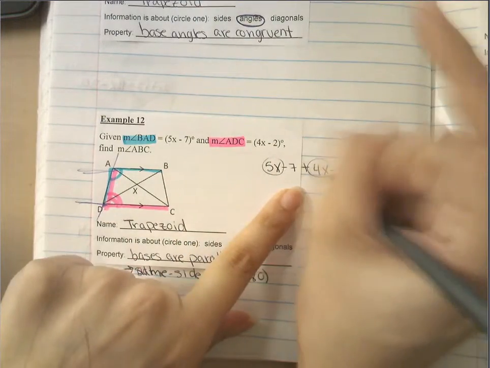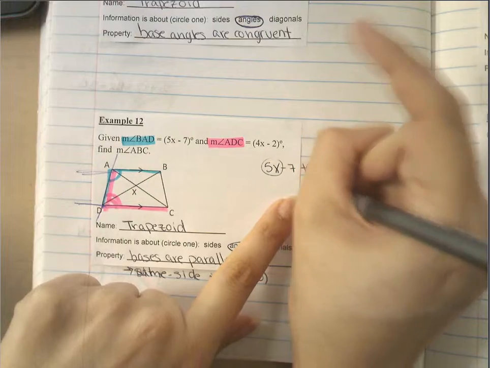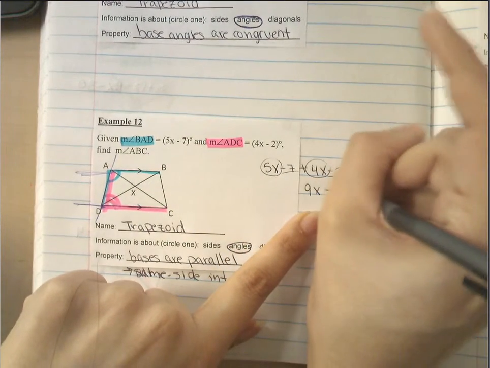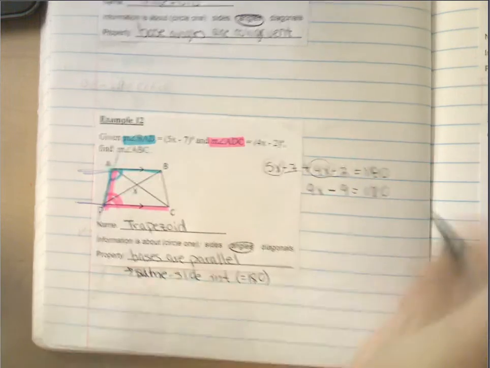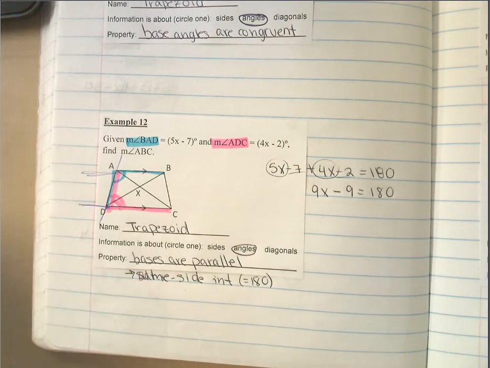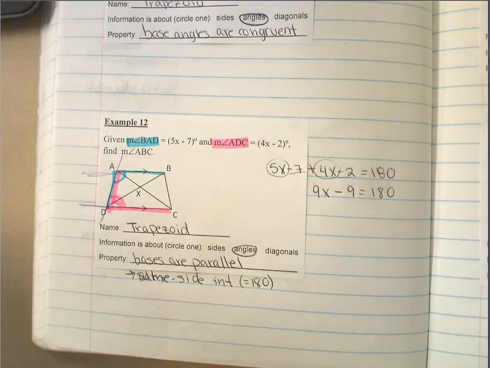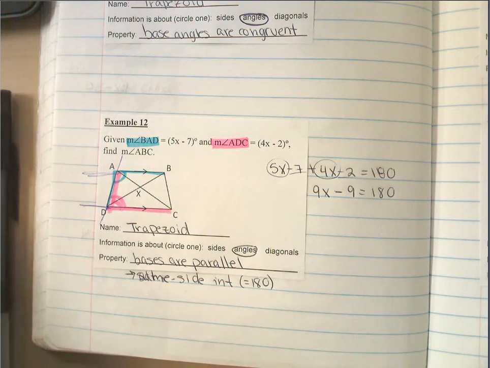Okay, so to solve this, you would add your x's first. 5x's and 4x's, that's 9x's. And then negative 7 plus negative 2, that's negative 9, equal 180. And then from there, I'm just going to get x value by itself. So I'm going to add 9 to both sides to get rid of the constant.